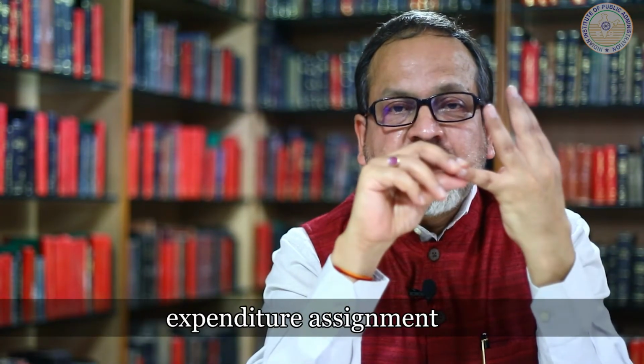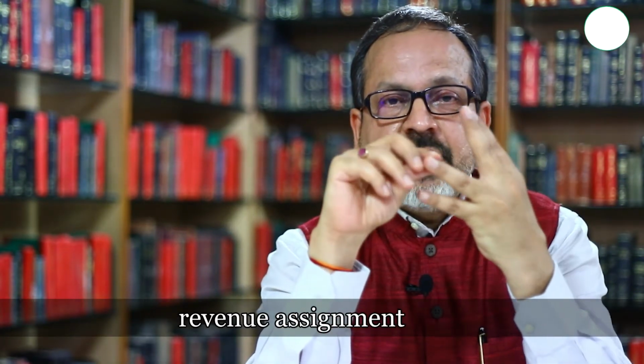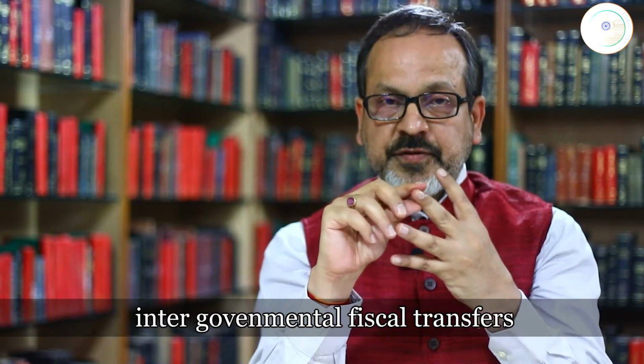Whenever an intergovernmental fiscal transfer takes place, one level of government does not really trust the other level of government. So which institutions really matter? These are the four pillars: expenditure assignment, revenue assignment, intergovernmental fiscal transfers and institutions.